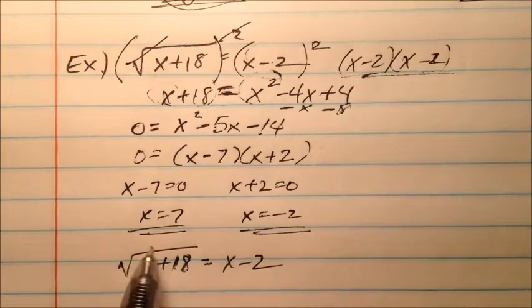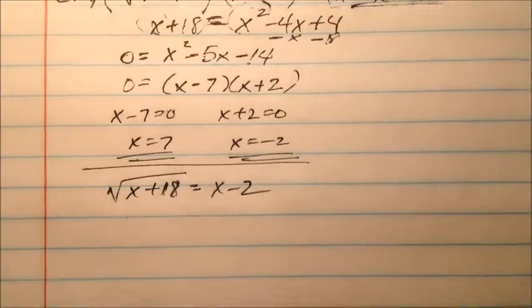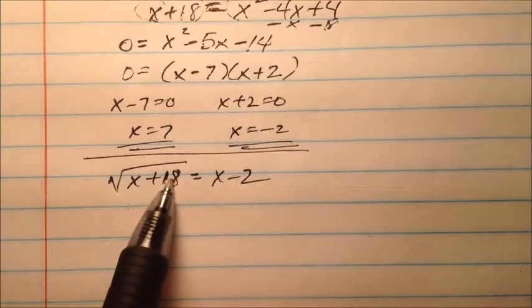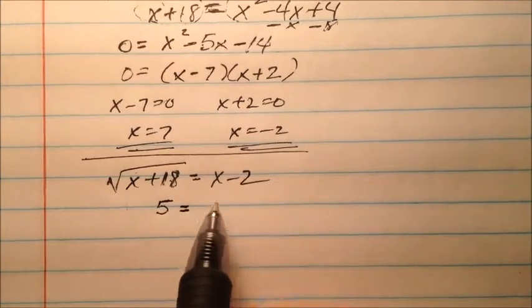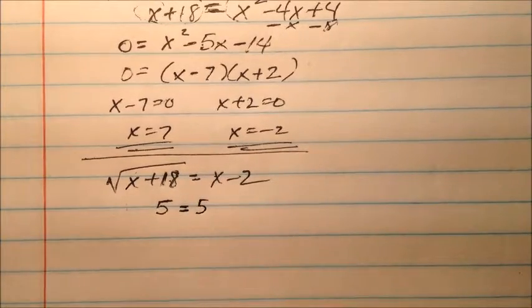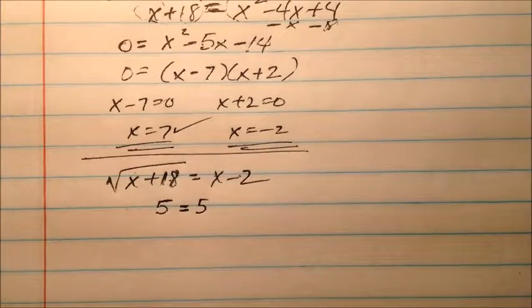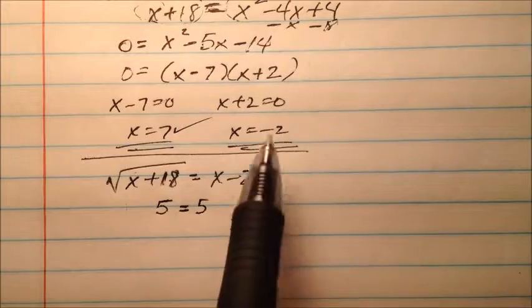So here's my original problem right here. Let's try plugging in 7. 7 plus 18 is 25, and the square root of 25 is 5. And 7 minus 2 is 5. So my 7 works.